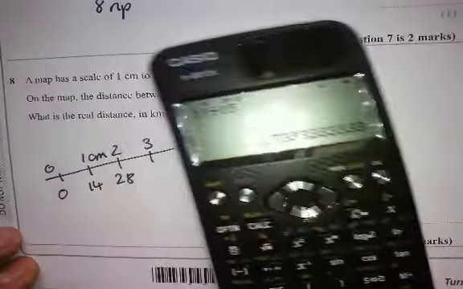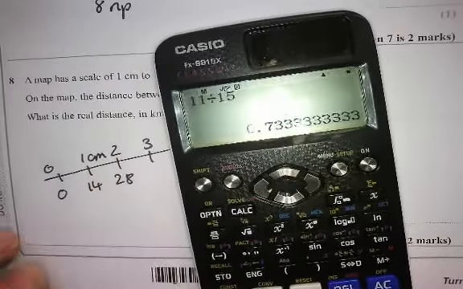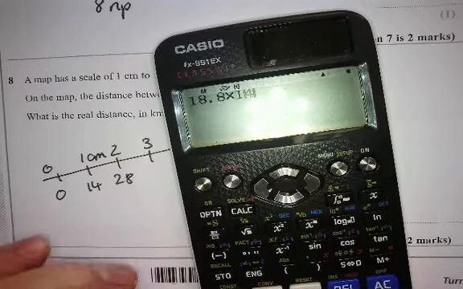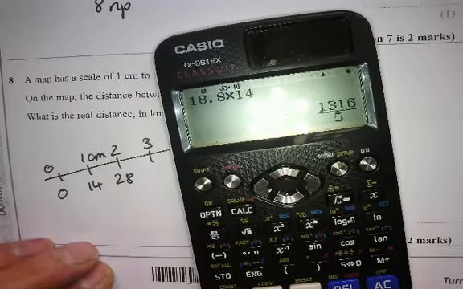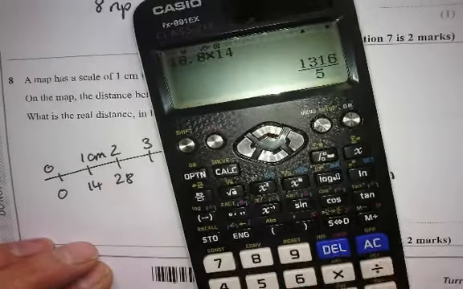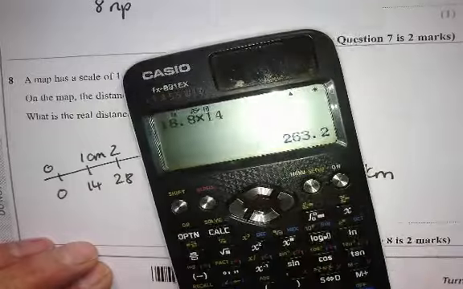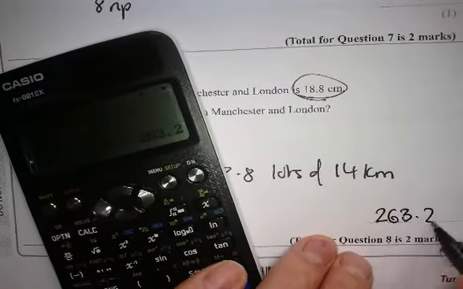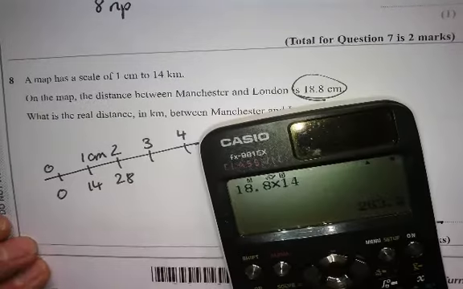So therefore, use my calculator, and I just simply do 18.8 times 14. And that comes to, press my S to D button again, 263.2.